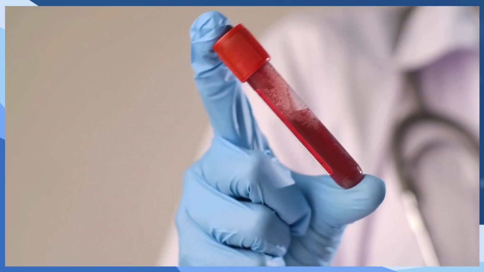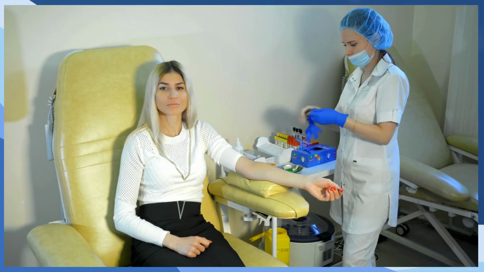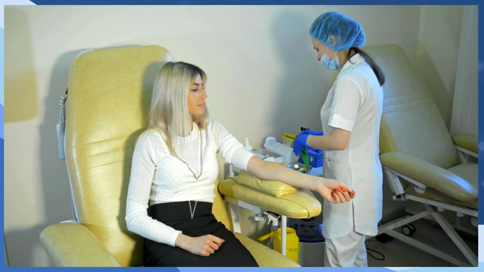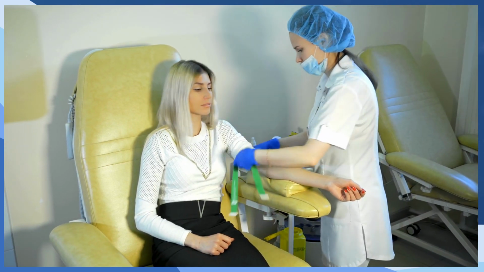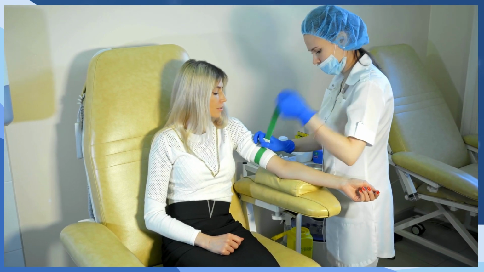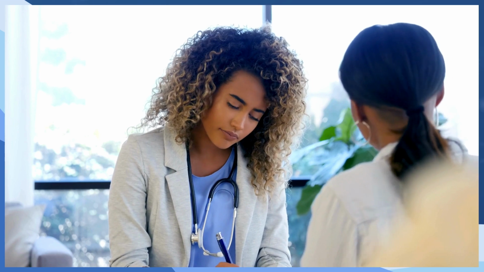Ultimately, ectopic pregnancies are typically diagnosed using a combination of symptom evaluation, physical examination, transvaginal ultrasound, and blood tests to measure HCG levels. If these methods are inconclusive, diagnostic laparoscopy or other imaging tests may be utilized. Early diagnosis is essential to manage an ectopic pregnancy and prevent complications.